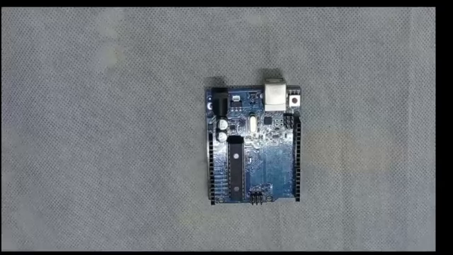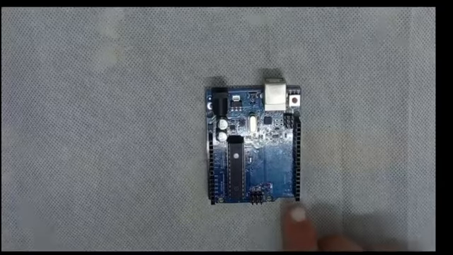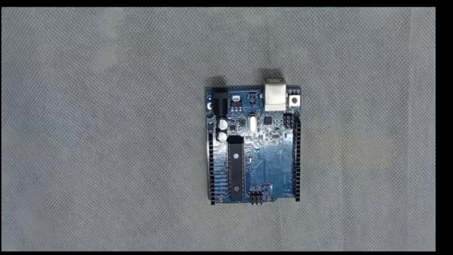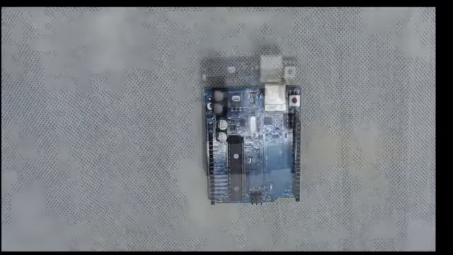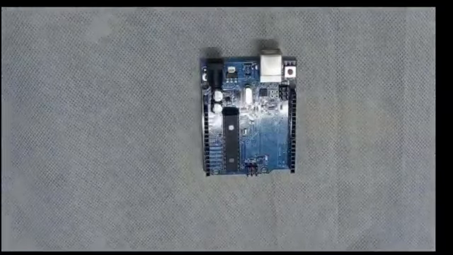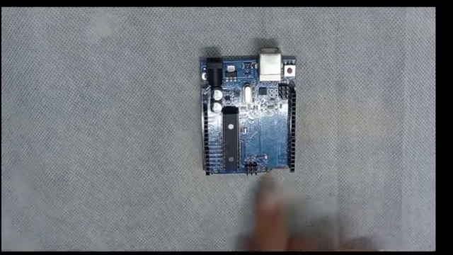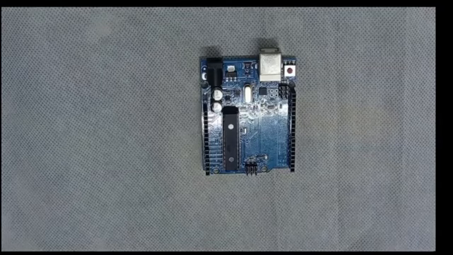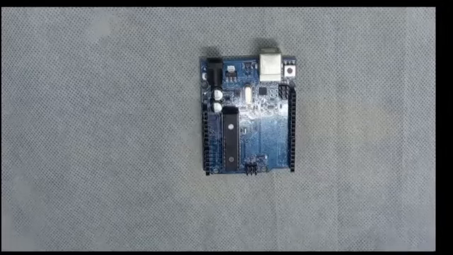So the first one is RX0. As you can see over here, the receive pin is used for receiving serial data during UART communication. The second one is TX1 over here. This is the transmit pin, which is used for transmitting serial data via UART communication.